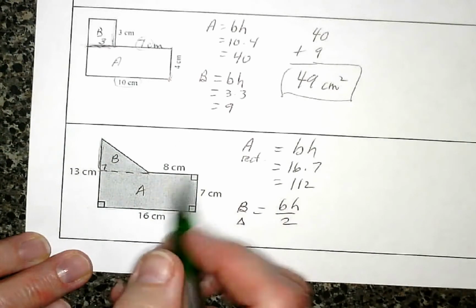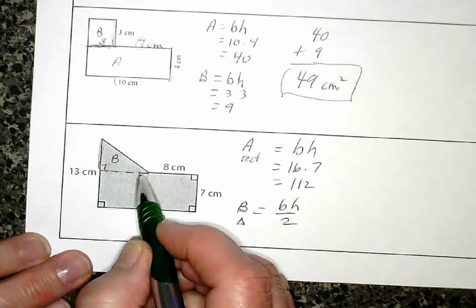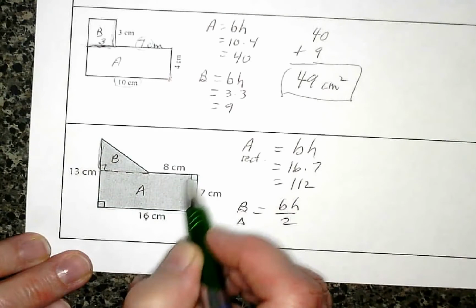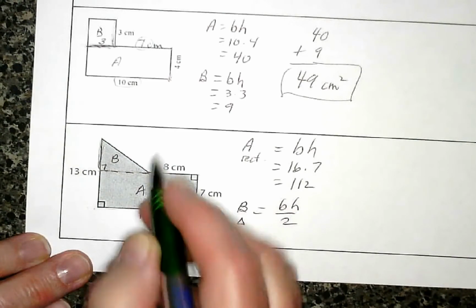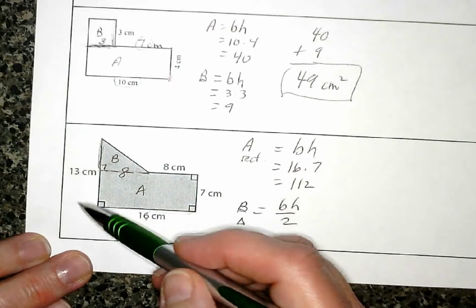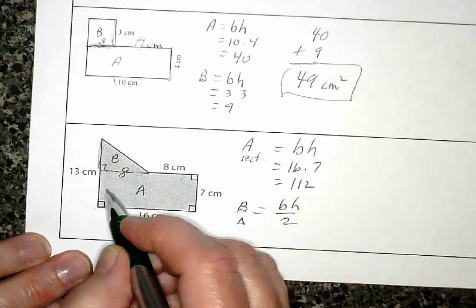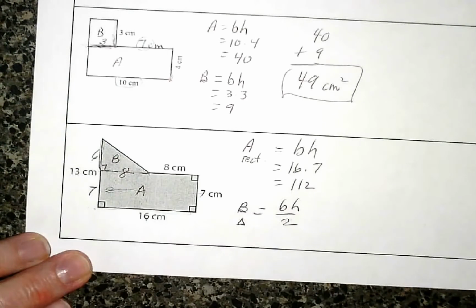So if I'm looking across, and similar to what I said up above, I'm trying to find this horizontal piece. I look at the 8 and the 16, also horizontal pieces. And the 16 all the way, take away 8, leaves me 8 for this side. Do the same thing going up and down. The whole thing is 13, but if I come up this far, come across here, same thing. This is 7, which makes this little piece 6 up here.